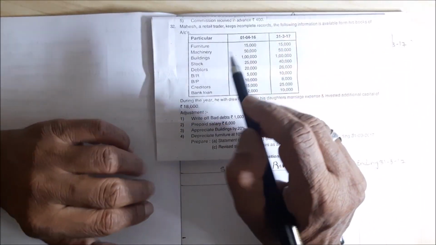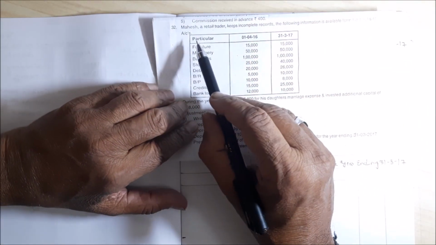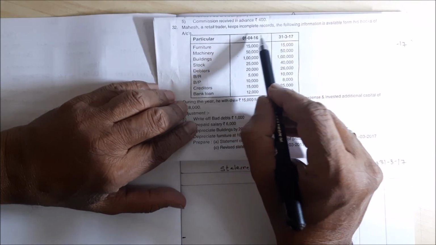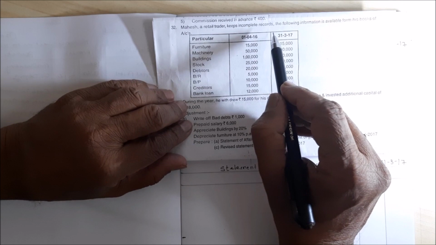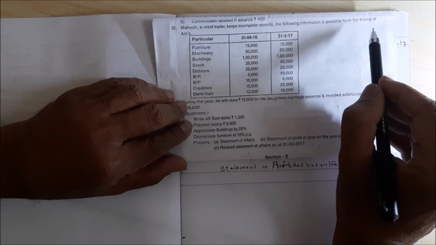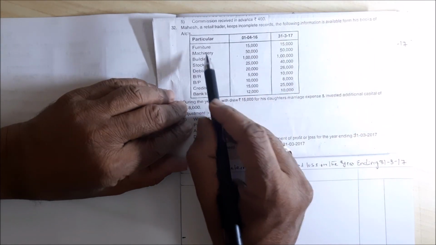Okay. Now problem number 32. Mahesh, a retail trader, keeps incomplete records. Incomplete records means it is called the single entry system of bookkeeping. The following information is available from his books of accounts. Particulars.